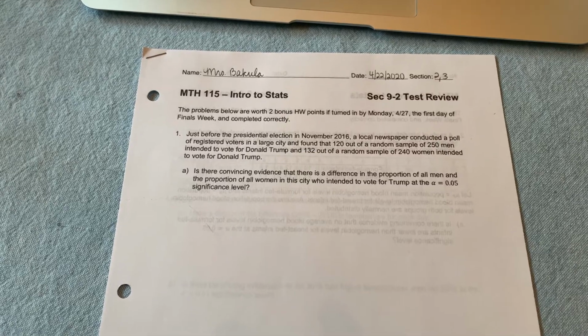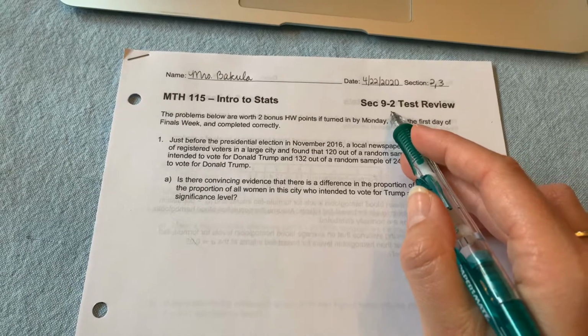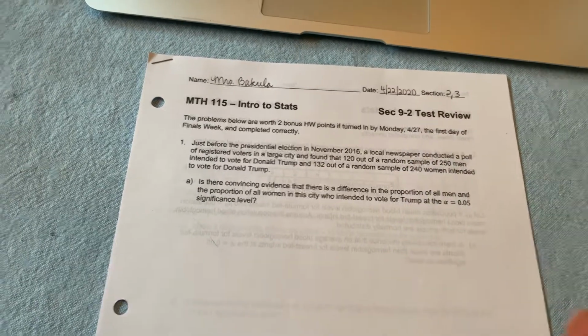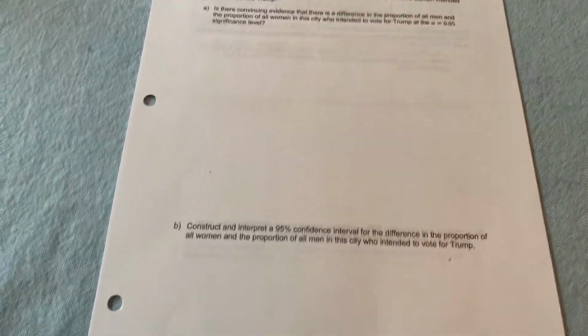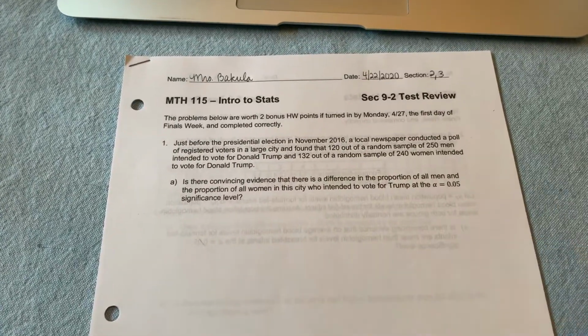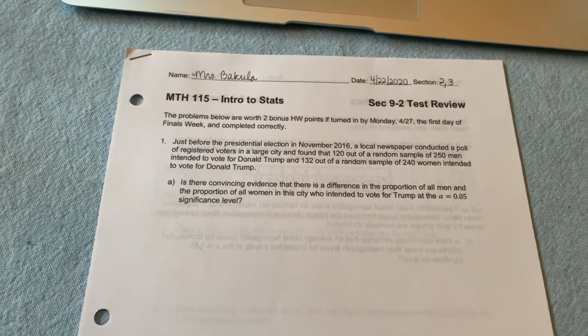All right, guys, so I am about to go through the Chapter 9 test review, starting with the Section 9-2 test review. It's about a difference of two proportions. So again, notice these two problems are worth 2 points if turned in by Monday, which is the first day of finals week, and of course completed correctly.